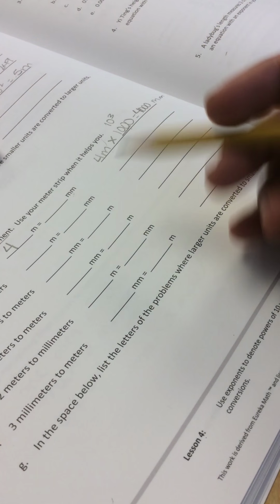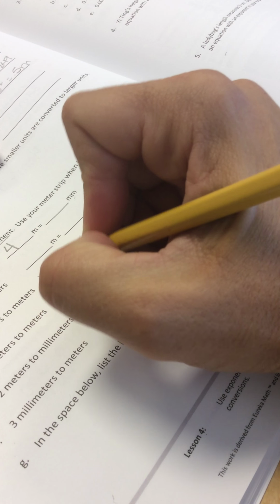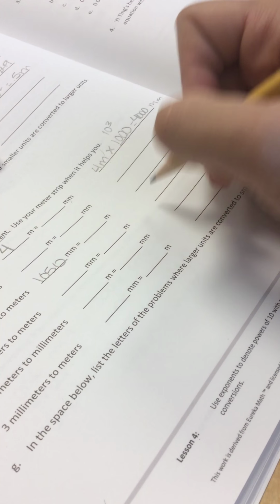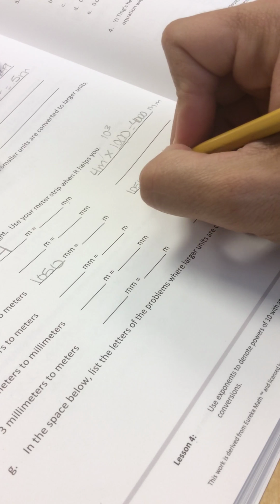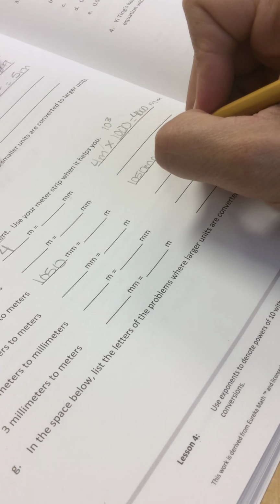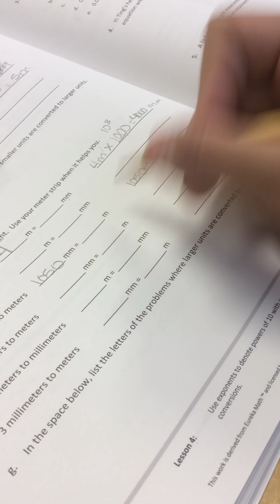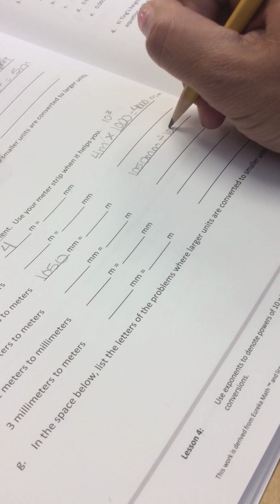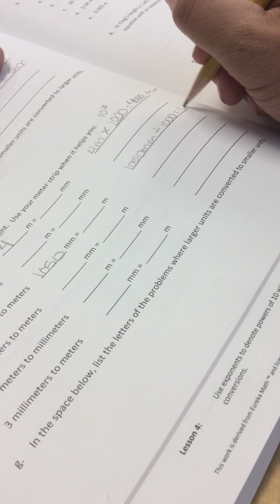And then we can go the other direction, where if we have 1,050 millimeters, and we need to know what that is in meters. We know that we have 1,050 millimeters, and we're going from a smaller unit to a larger unit, so we would divide by that same 1,000, making this 1.050 meters.